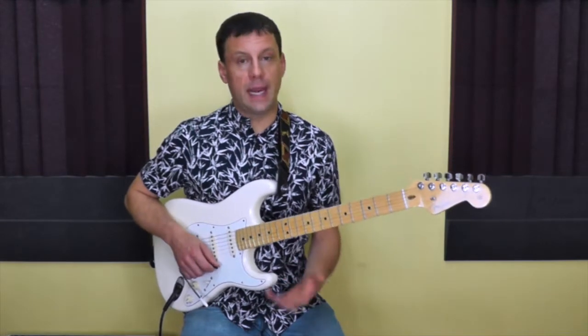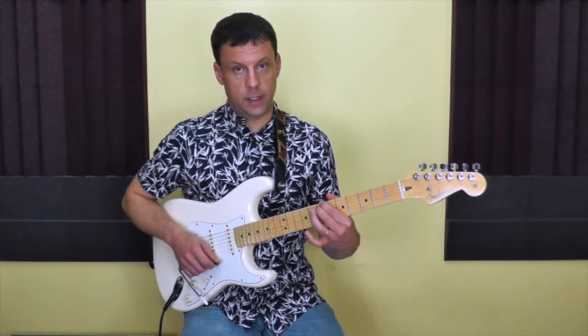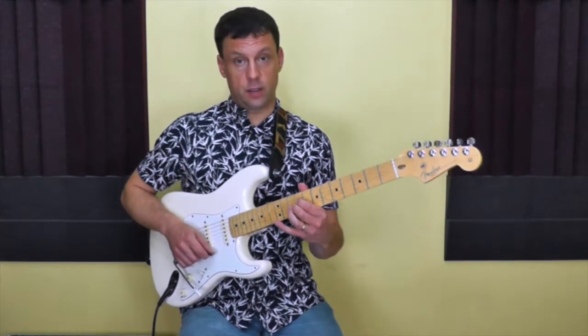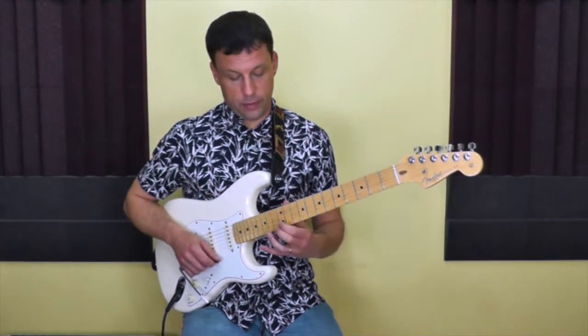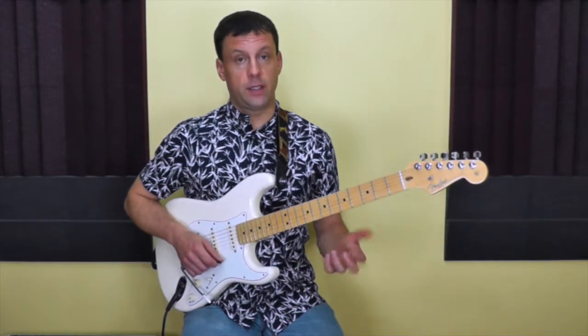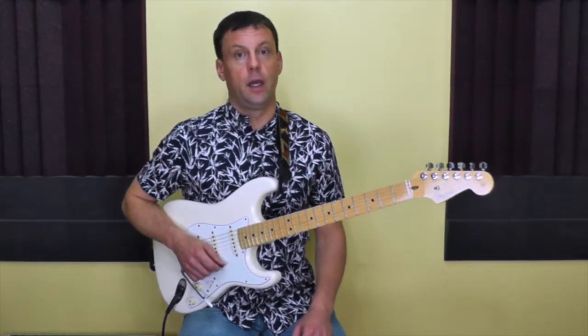Which you can do this with any scale. If you play something on these 2 strings, you can then move it up an octave and play exactly the same fingering on these 2 strings, 2 frets higher, and then on the top 2 strings, the B and the E strings, 3 frets higher. It's a really powerful tool to get some long flowing lines out of one small idea.